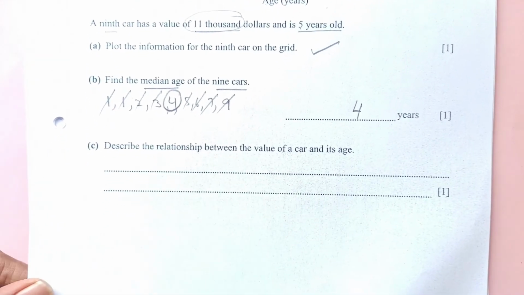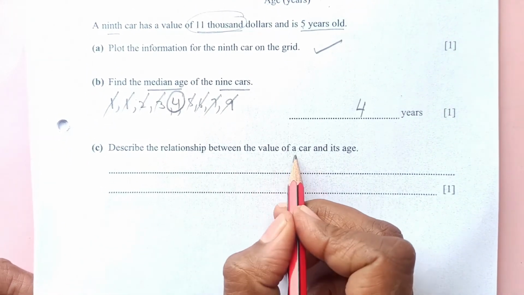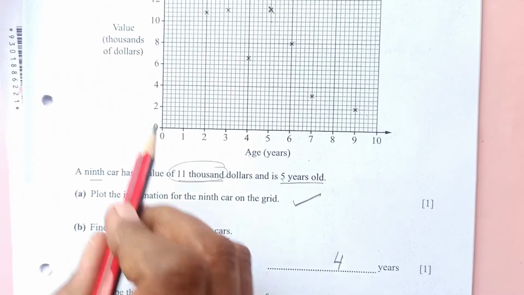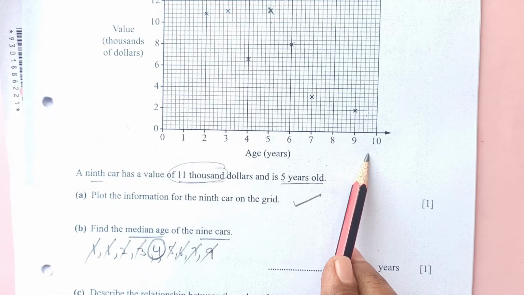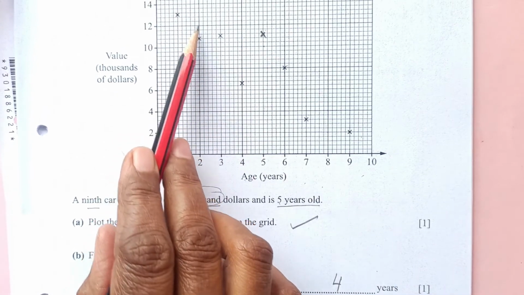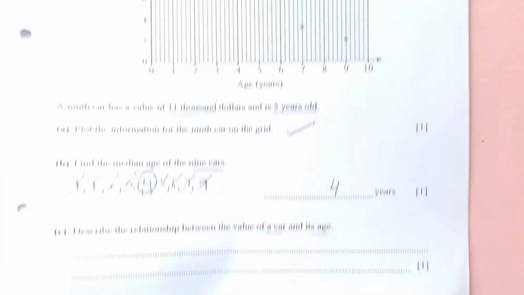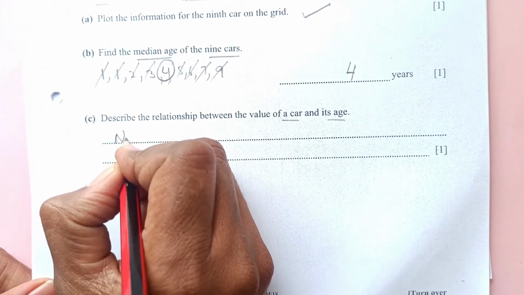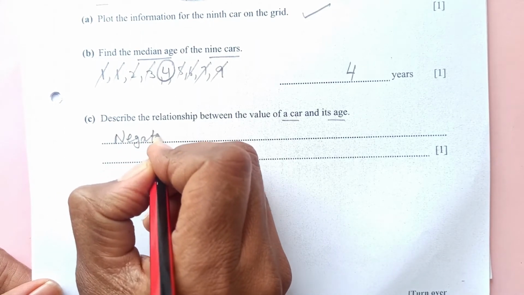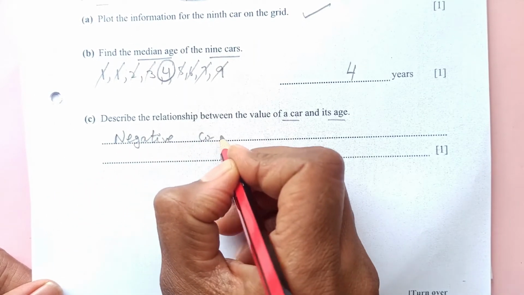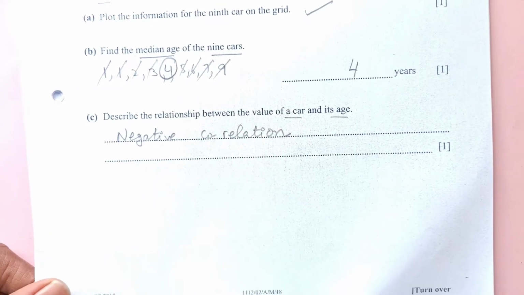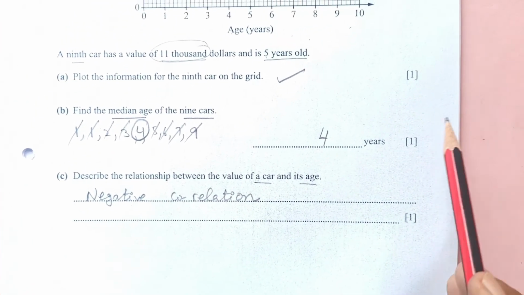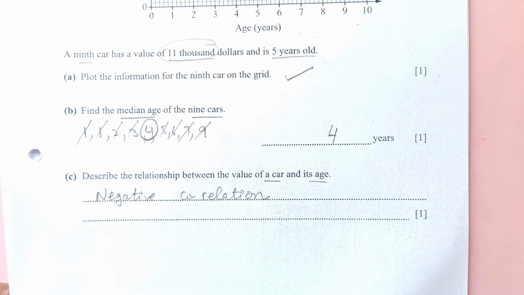Now describe the relationship between the value of cars and its age. Value of car is here and age is here. As the age is increasing, you see the value is decreasing. So it is a negative correlation. We are going to write down here, it is a negative correlation. By doing this you will be able to get 3 marks.